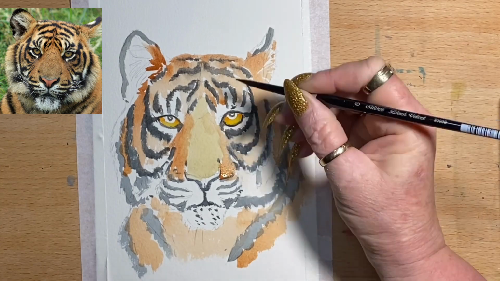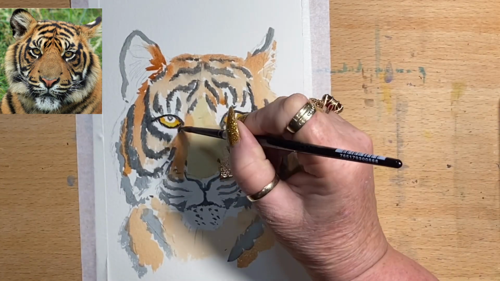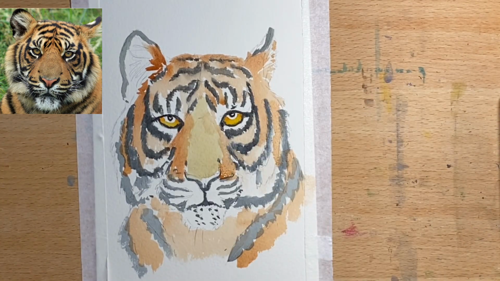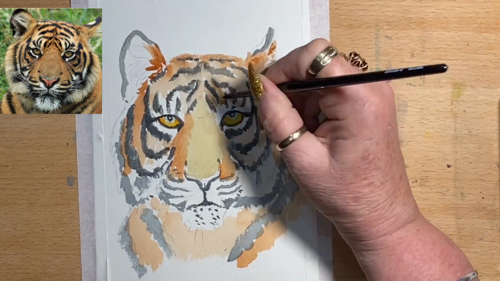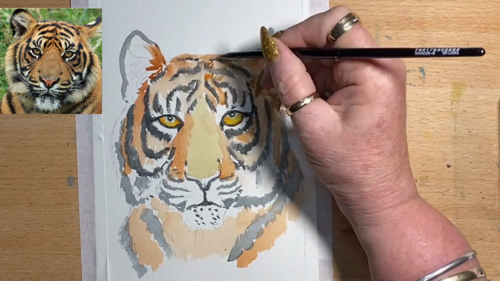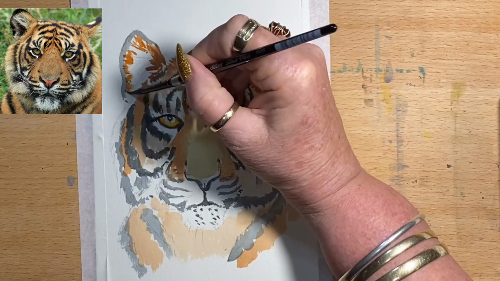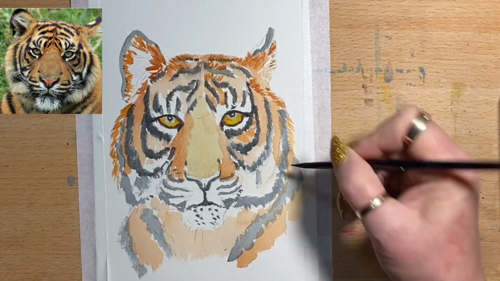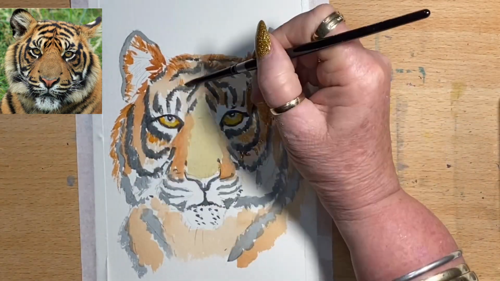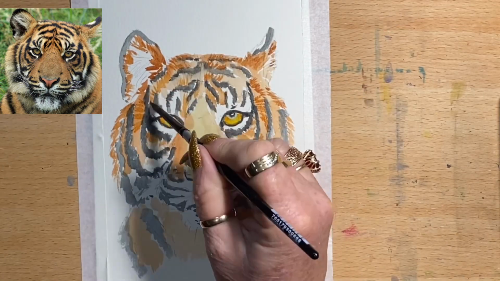Now I'm going to intensify the darks around his eyes and the dark areas of his fur, and I'm going to use Payne's Grey. I now go back in with a less diluted transparent sienna. I'm just using a thicker consistency of the same colour, and it just makes it a slightly stronger tone. And I'm also creating a bit of fur texture as well.